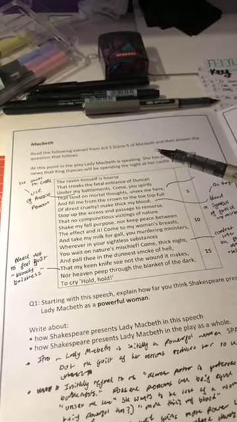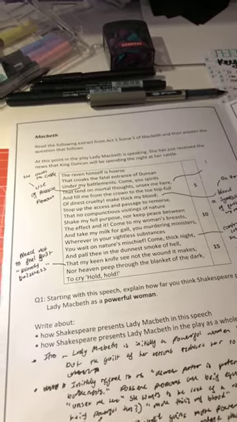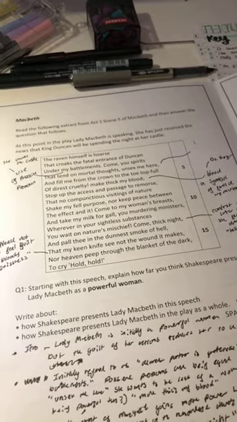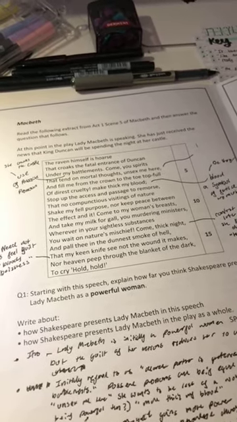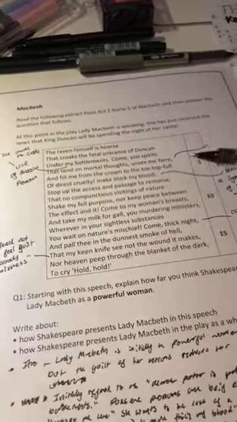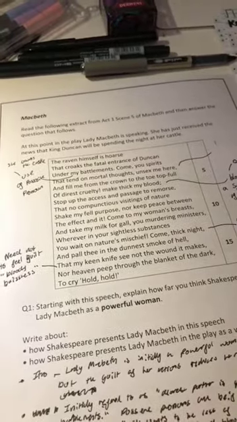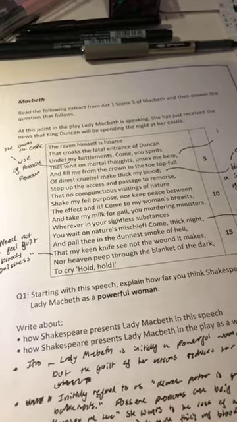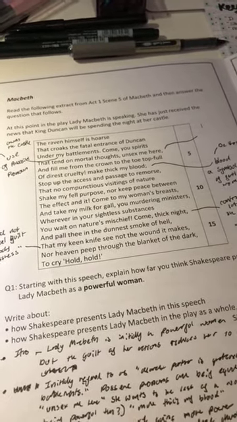So I thought firstly I'd go through my technique for using the extract to get a wider picture when you're talking about the essay. This one is an extract in an example booklet my teacher gave me, asking about Lady Macbeth as a powerful woman and how far she's presented as that throughout the play.